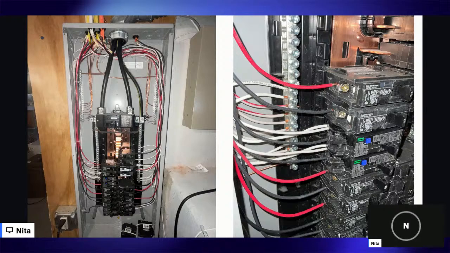The service entrance conductors will come down as the service mast. When I'm saying service entrance conductors, I'm referring to a cable assembly that has 2 hots and a neutral. Each of my hot wires is carrying 120 volts. I have a 120/240 volt single phase service. From the service mast, I enter the meter base where the meter is held.